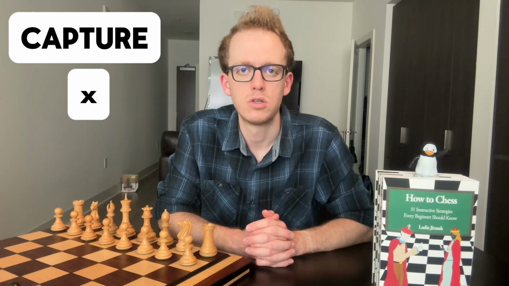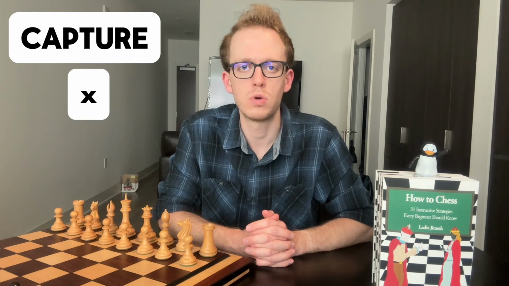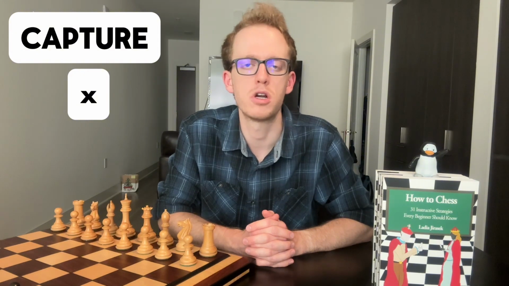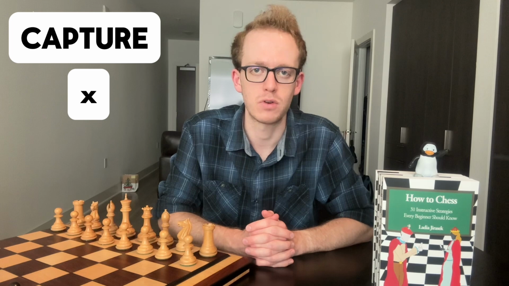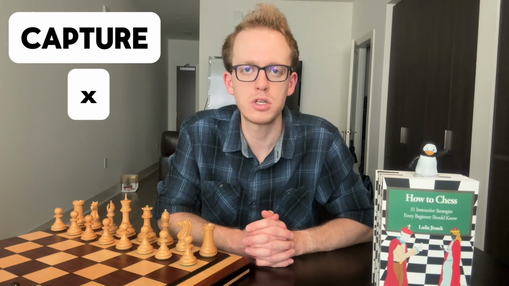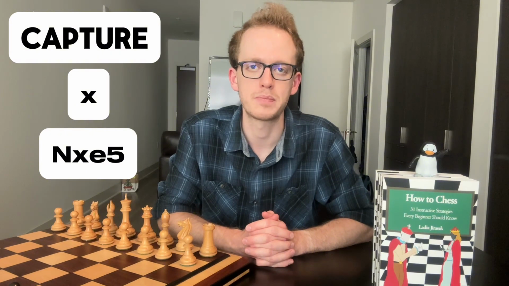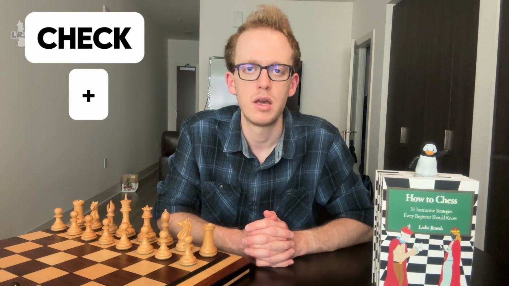Now, if you capture a piece, that actually is in the notation. If you play a move that takes a piece, that's represented by an X. So if you move your piece to a square, let's say e5, where your opponent's piece is, that would be knight takes e5, for example. In notation, it would be Nxe5, and that's how you would write it. If you put the enemy king in check, that's a plus. If you go checkmate, that's a hashtag.